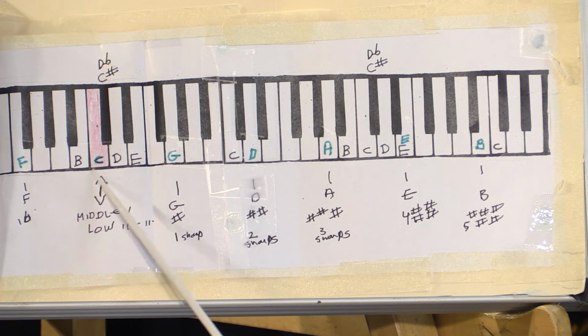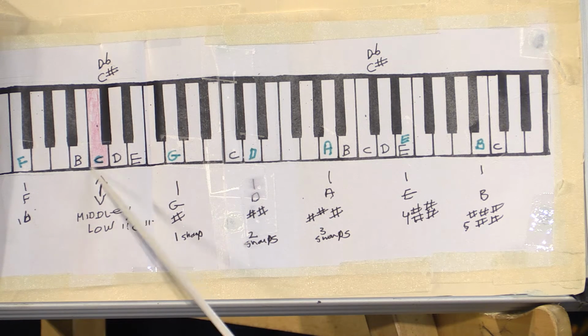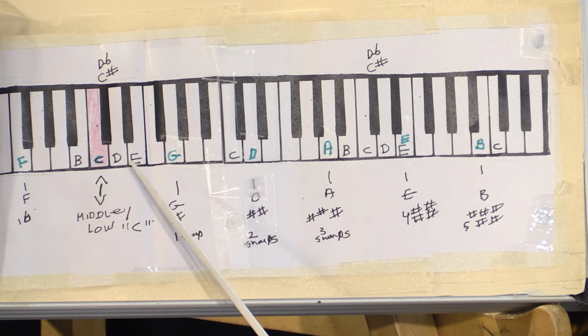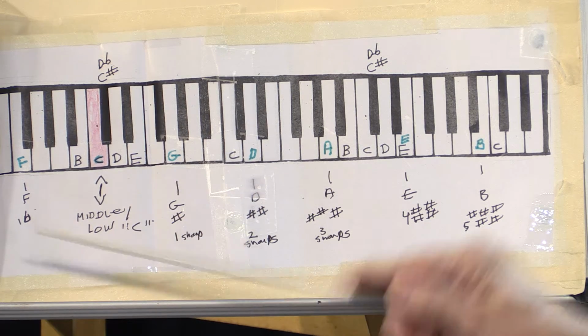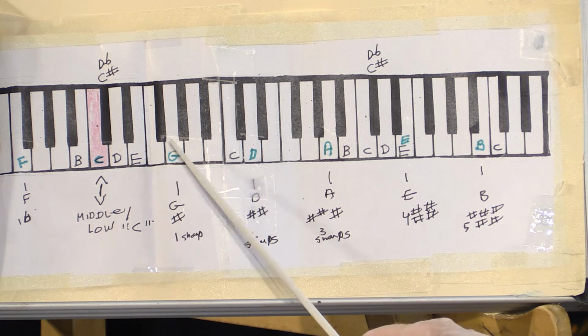When you do scales, you have a series of full steps and half steps. So let's say we start with C. C to D is one step. D to E is one step. E to F is one half step. Why? Because there's no black note here, so that's going to be a half step.